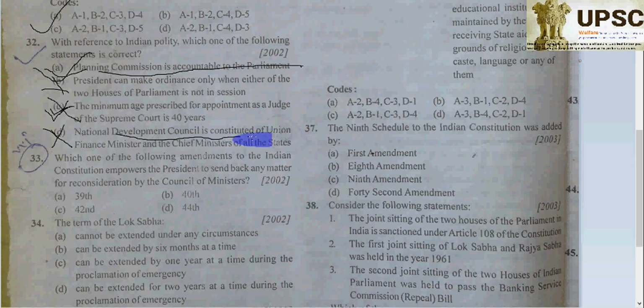The National Development Council is constituted of the Union Finance Minister as well as the Chief Ministers of all states. Not the Finance Minister, as we know, the Prime Minister is the head. So here A will be correct, for question 32.